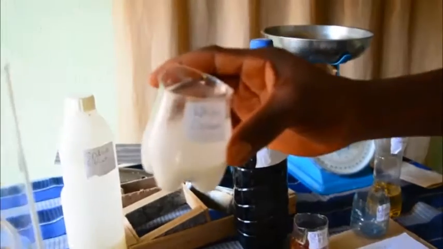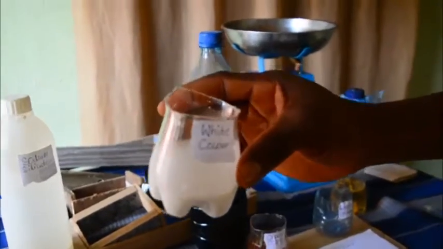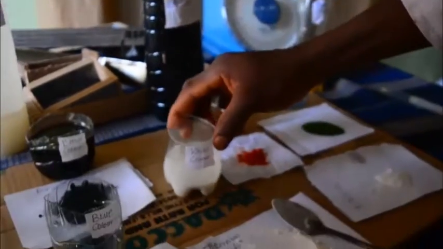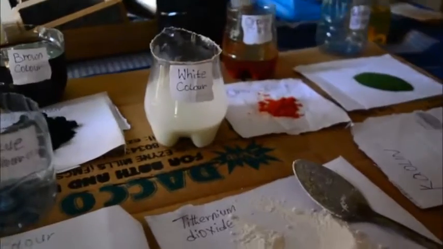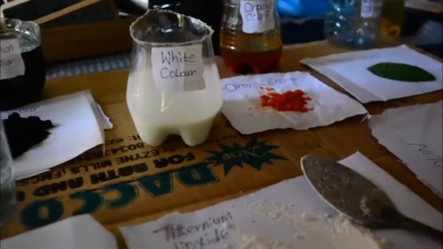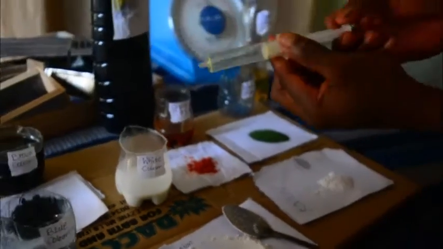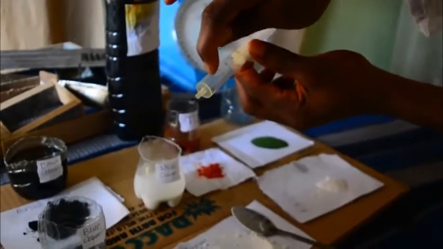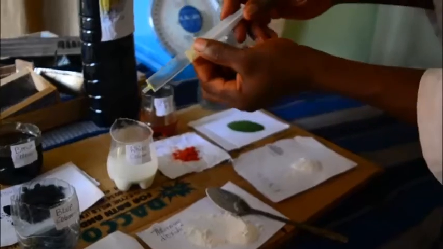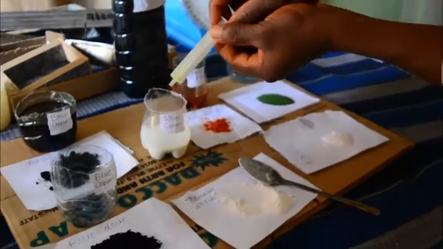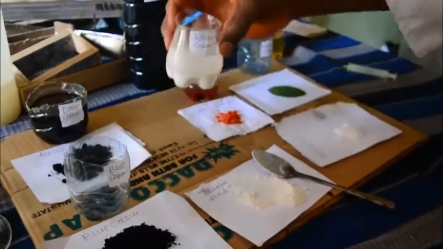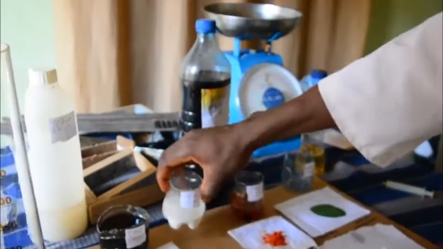This is a white color. So whatever white soap you are producing will be based on this. We are coming to that stage. Whenever it requires the color, you now add the required ml with a syringe. Maybe you want to collect 2 ml of this color. You now use this syringe and draw it. We are now through with white color.